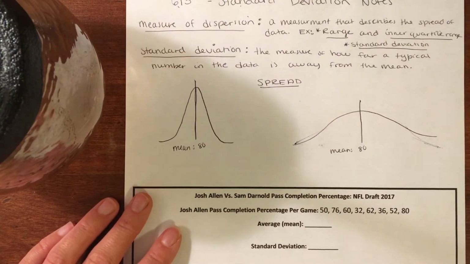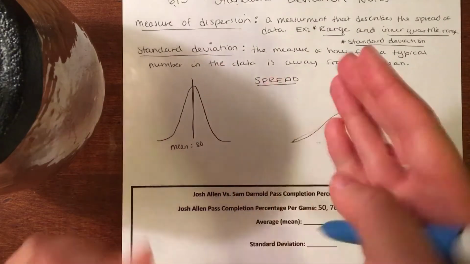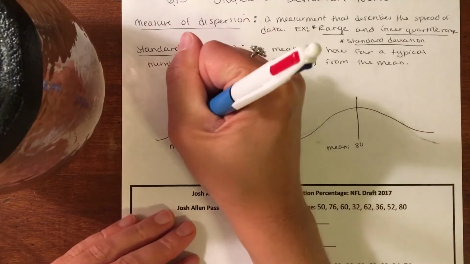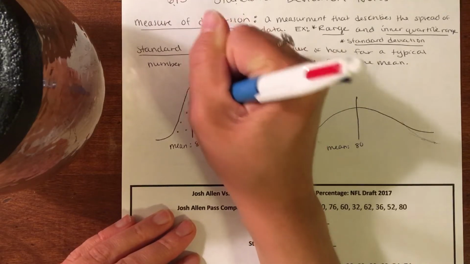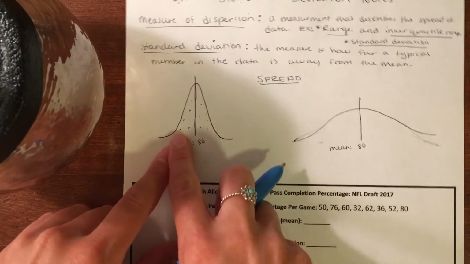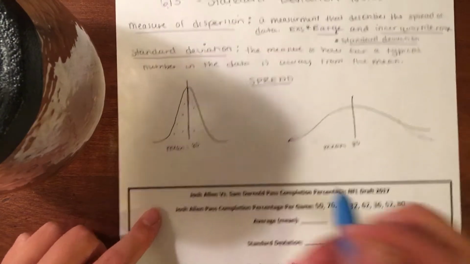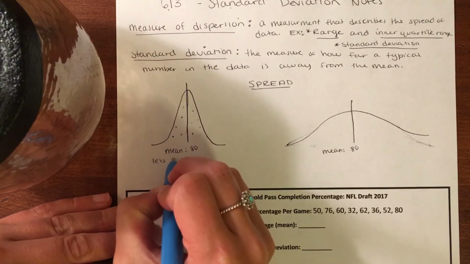Okay? So when I look at data that is a bell curve that's thinner, or the data is less spread out, that means the data is in between here. These dots represent different test scores. Some are below 80, some are above, but notice not very far below or not very far above. So this data would be considered less spread out.